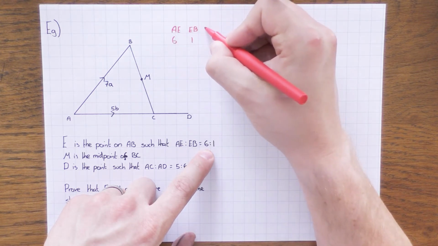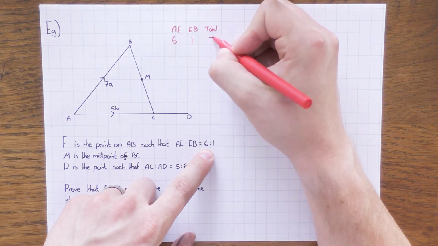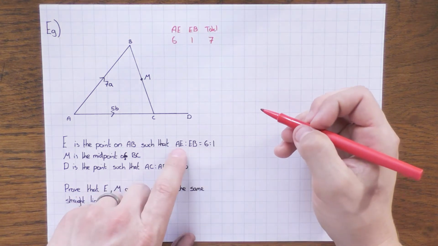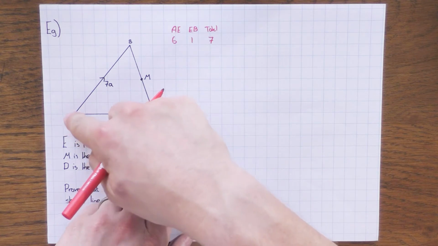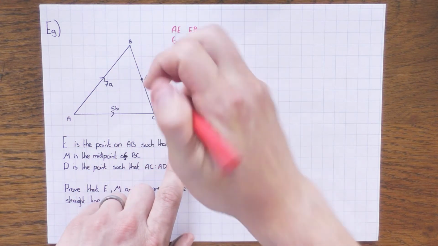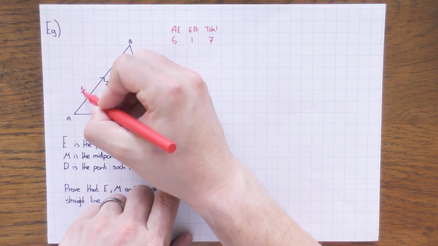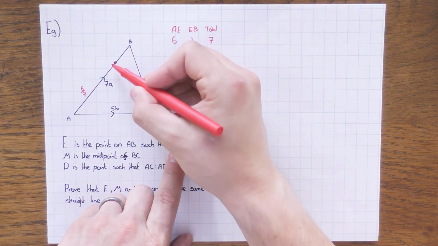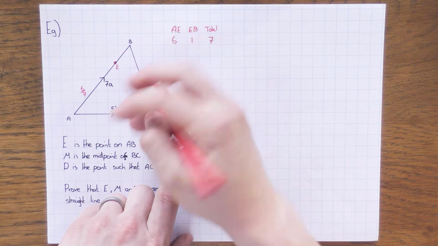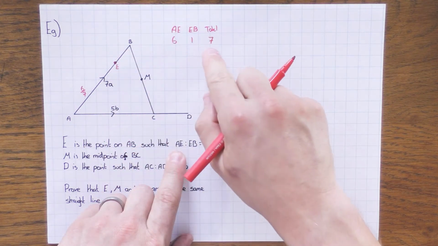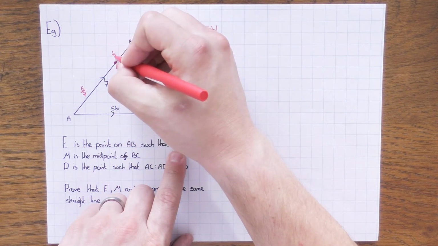6 to 1 with my total, which is 7. So the fraction of A to E would be 6/7, so that's going to be quite big. And then the fraction of E to B is going to be 1/7.